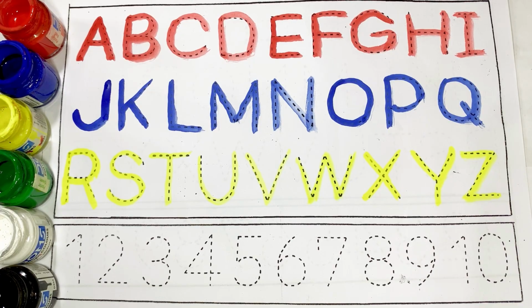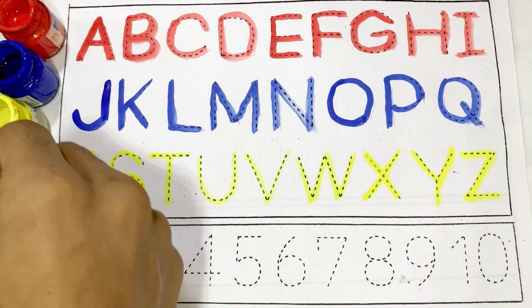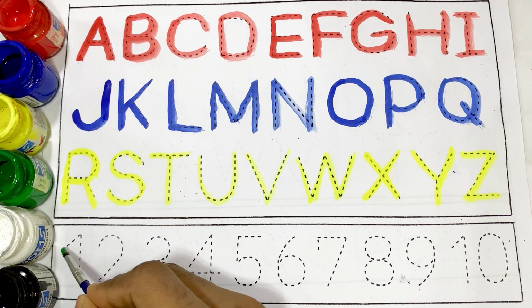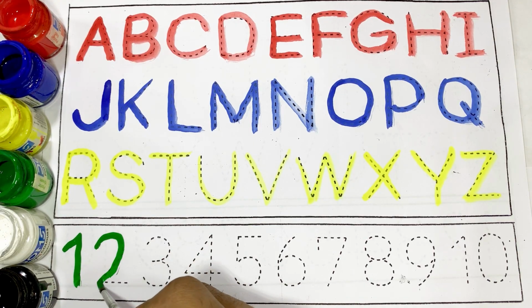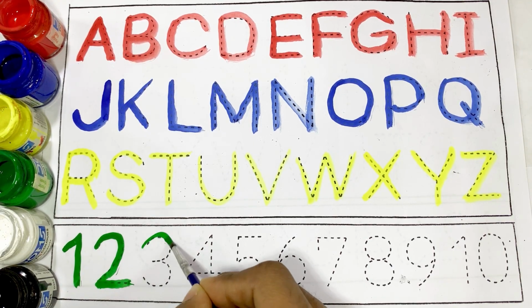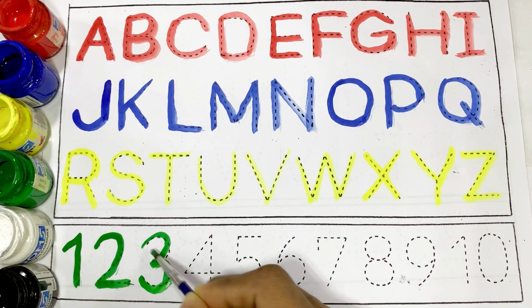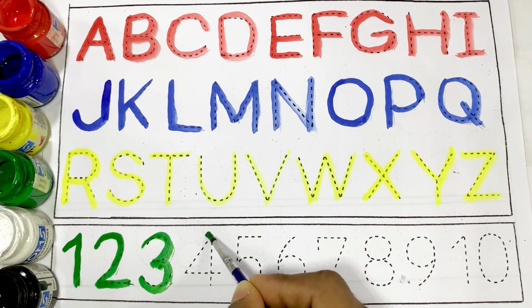Kids, now draw numbers. And first you draw 1. The number 1, and use green color. This is 1. This is 2. This is 3. This is 4.